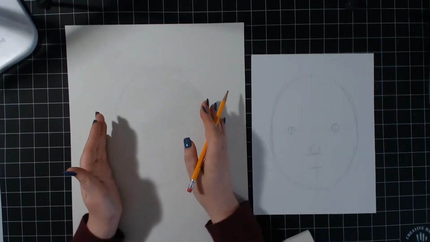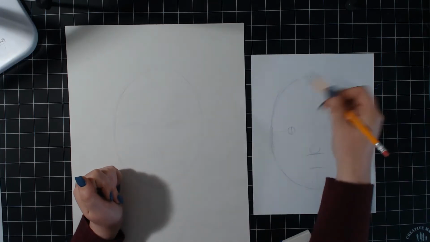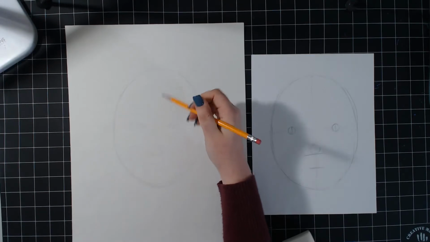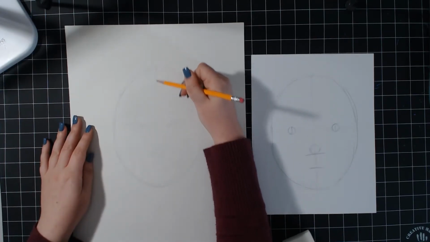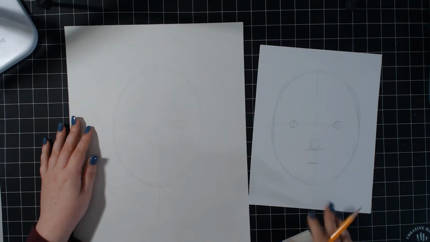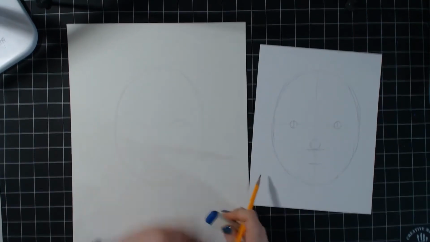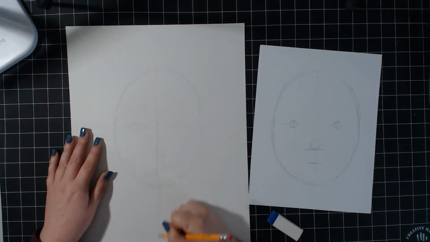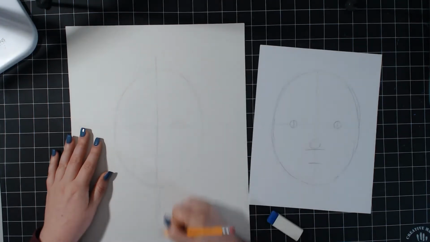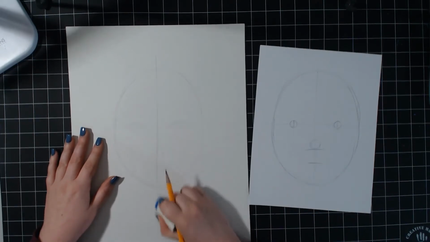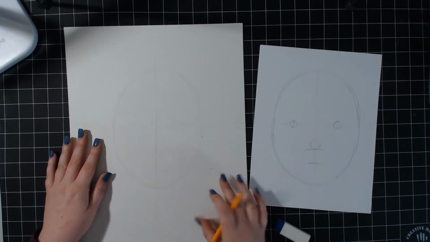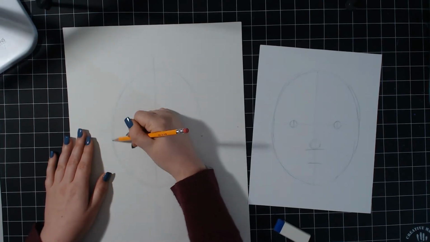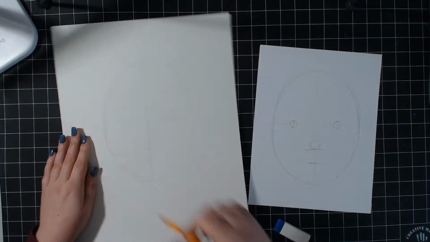From this point, I am going to start dissecting the oval shape into 4 quadrants. In the middle of this oval, I'm going to draw a vertical midline. This vertical midline is supposed to separate the head between left and right. So I'm just going to draw a straight line as much as I can through the middle of the oval, and we can draw this over a little bit just to make it match.